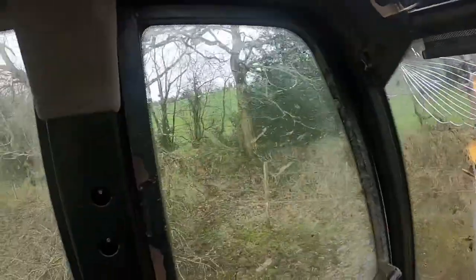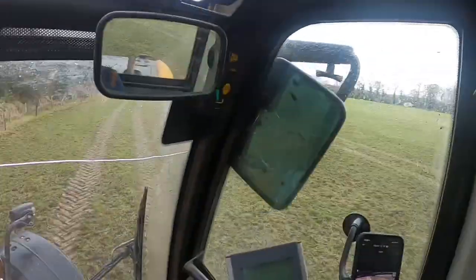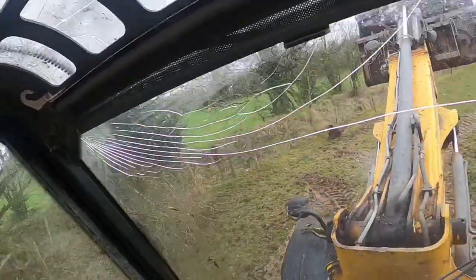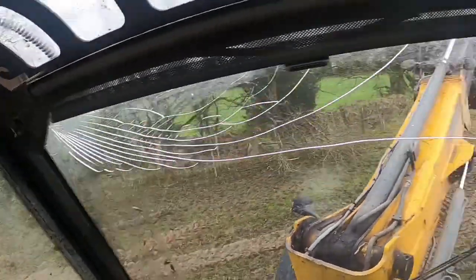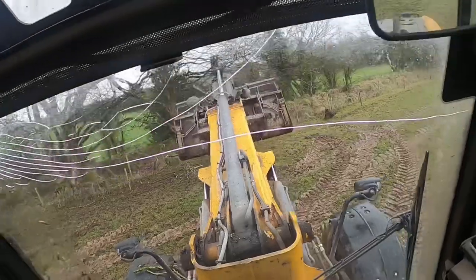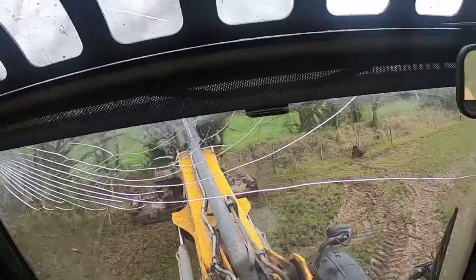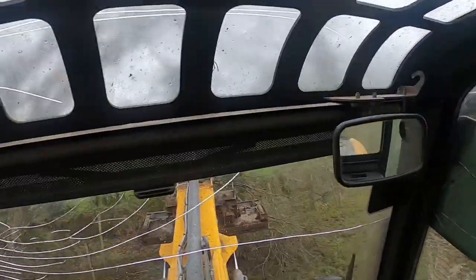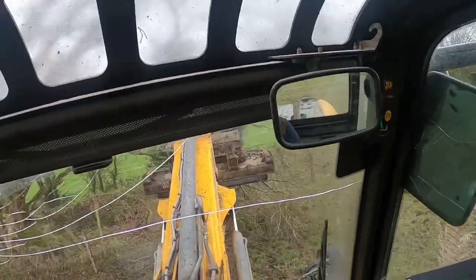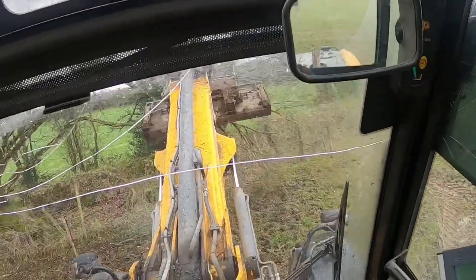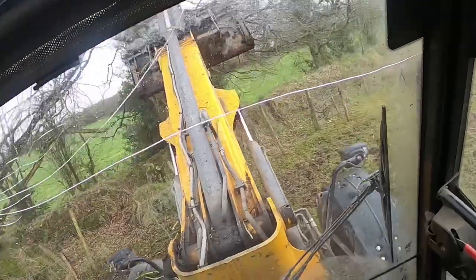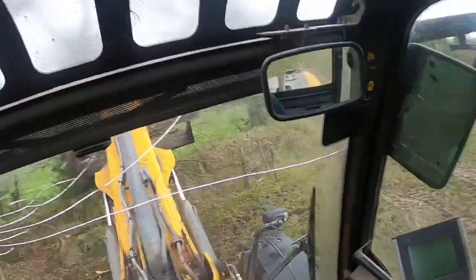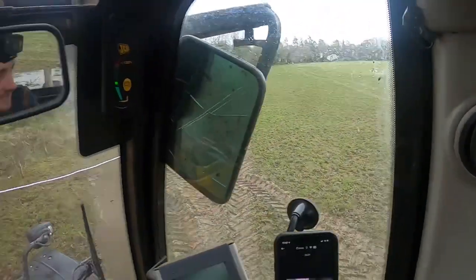Okay, so I've been talking to myself for the last 5 minutes probably, so we'll see what I can recall. As you can see, I didn't get to go spraying. It rained before I actually got a chance. So, as you can see, we're spreading slurry here today.